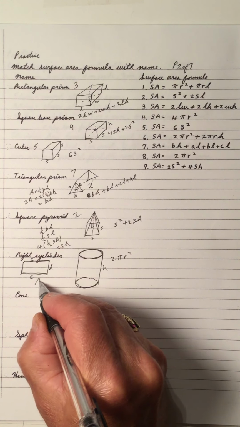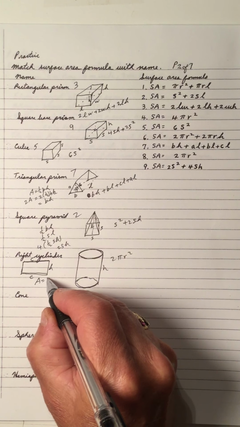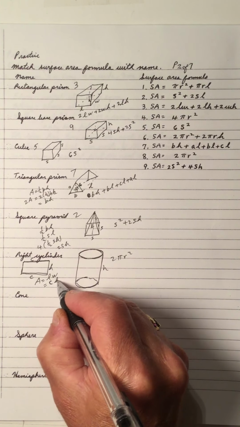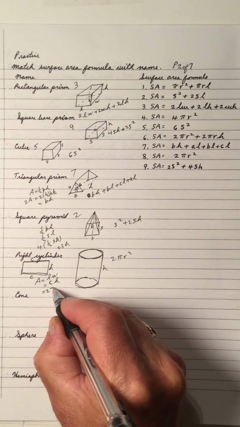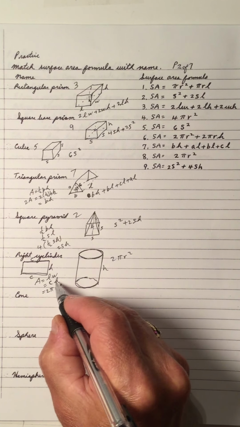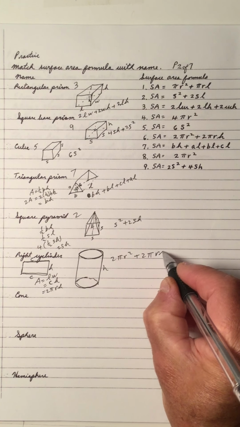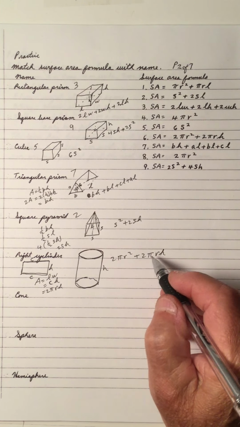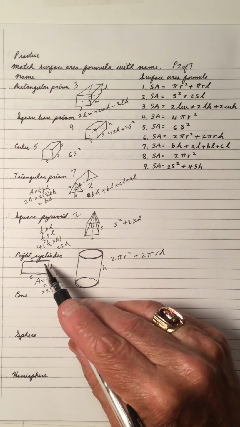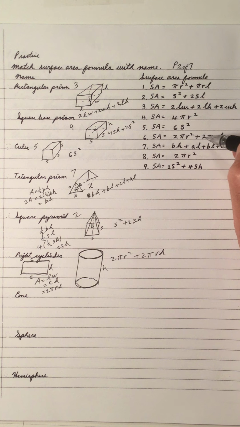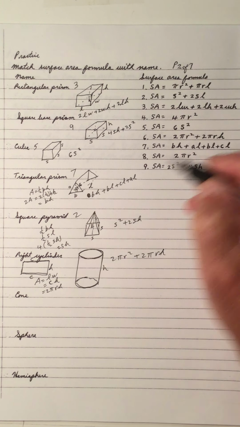And this is the height. So the formula for the area of a rectangle is length times width. So that's circumference times height. So that's 2 pi r h, circumference. So we put that on, because that's the lateral area. And so that's the formula for the surface area of a right cylinder, and that is number 2 circles and 2 pi r h, number 6.